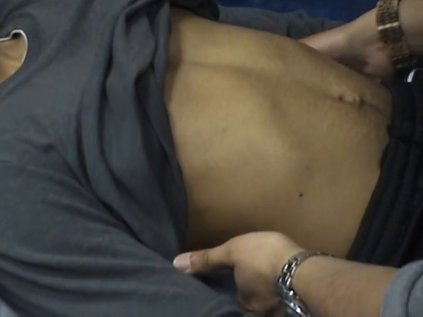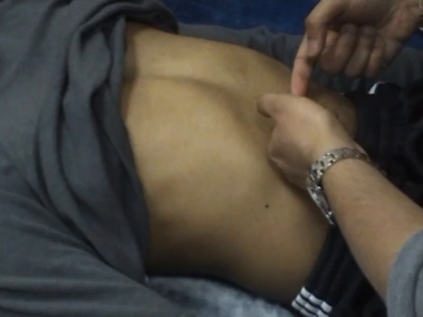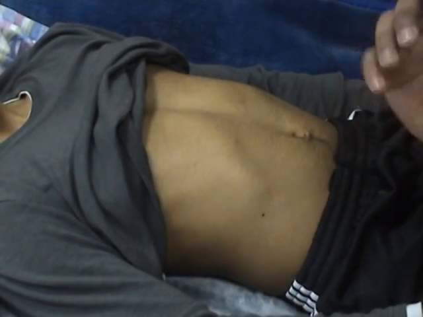Next, abdominal circumference. You must use a measuring tape. Put the measuring tape here and you measure, and then you tell what's the size. So make sure you have a measuring tape with you. Okay, so we are finished with adiposis.